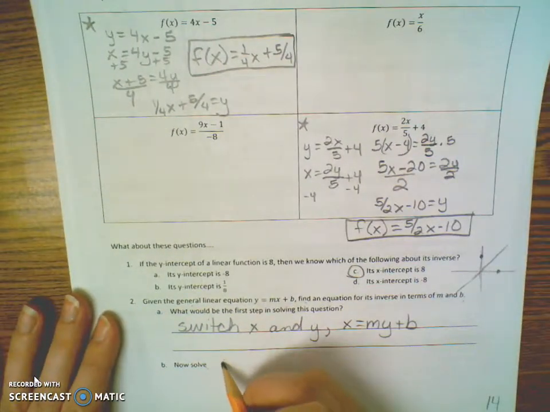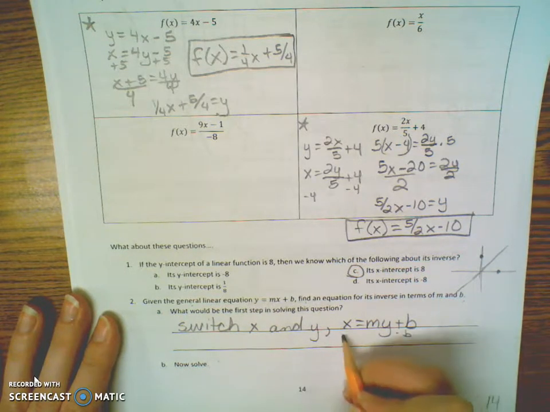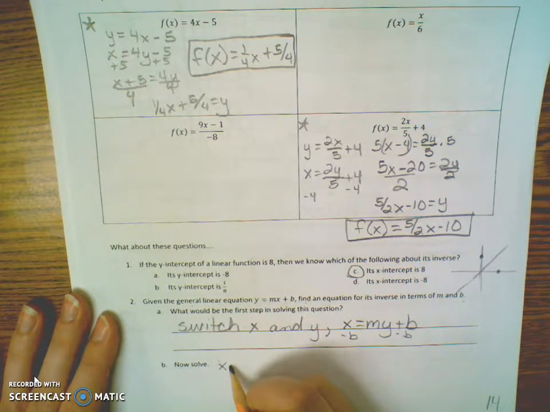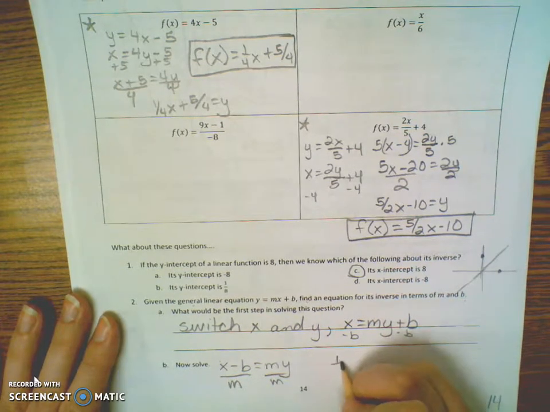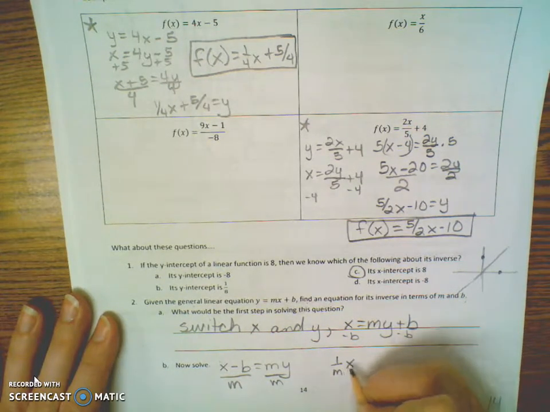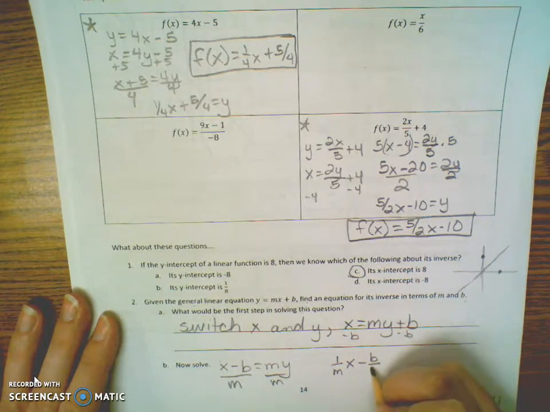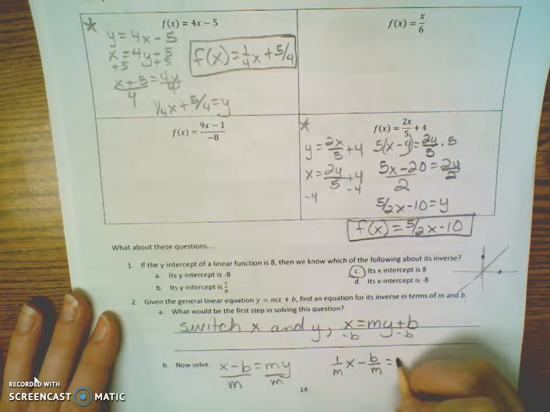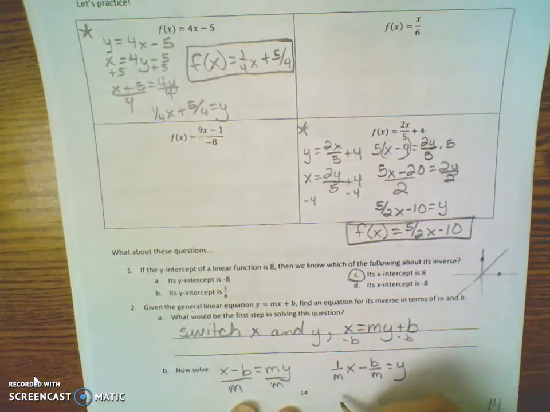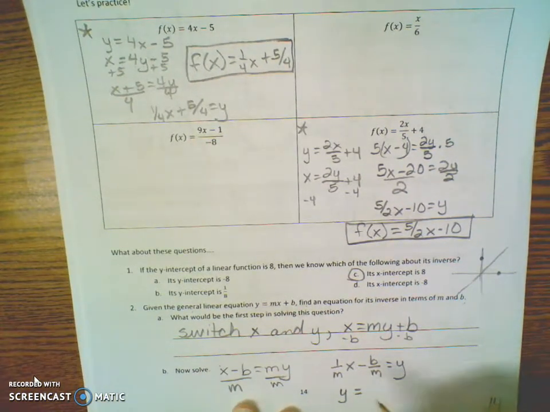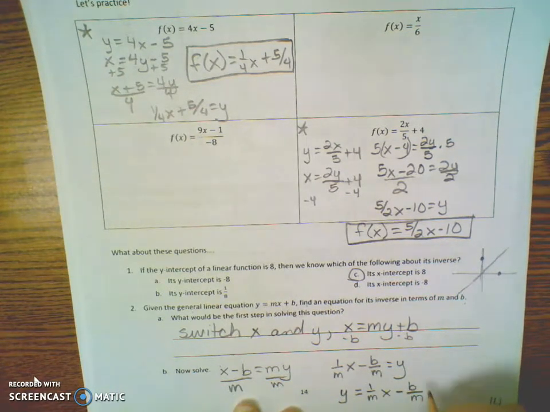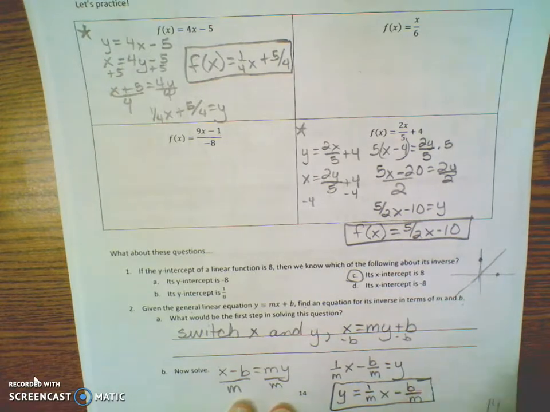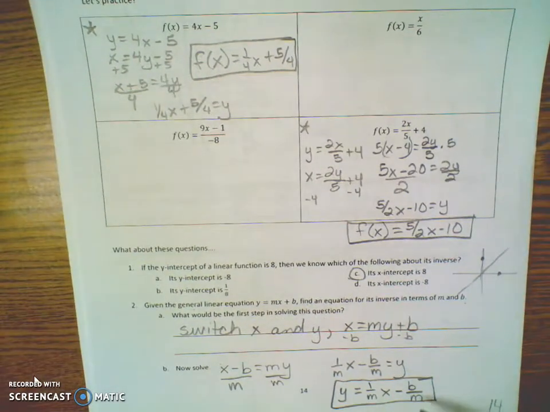So down here, I'm going to subtract b from both sides. So now I have x minus b equals my. Then divide both sides by m. So now I have 1 over m x minus b over m, or b divided by m, equals y. And then you can switch that around this way if you want your y first: y equals 1 over m x minus b over m, or b divided by m. Okay, and that's your formula.